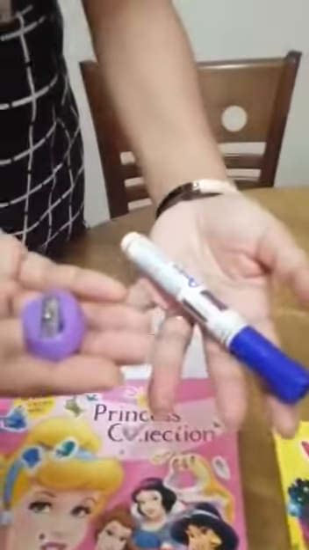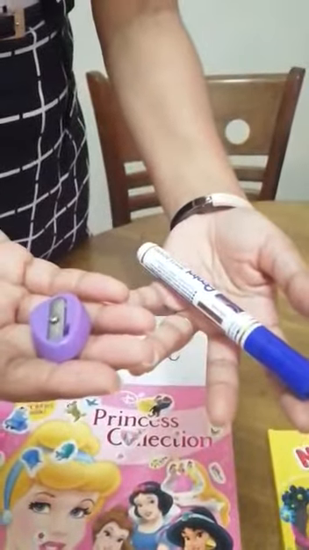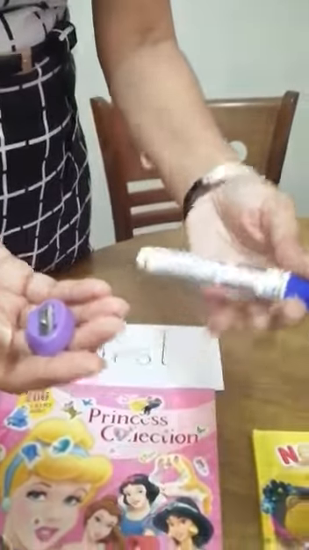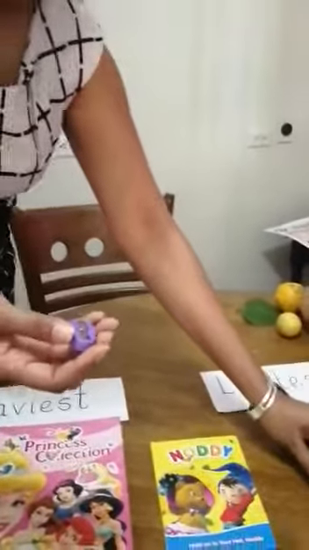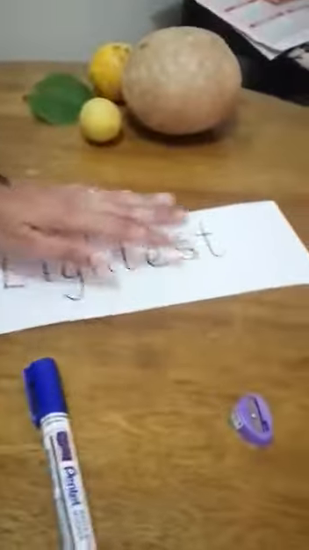Now we have these two items. Very good. Which item is heavier? The marker. It's bigger, it's thicker. The sharpener is small, so it's a bit light. So the lightest item will be the sharpener.